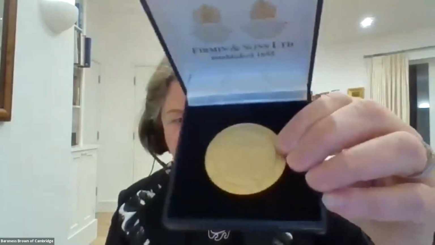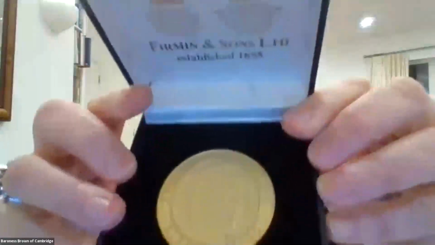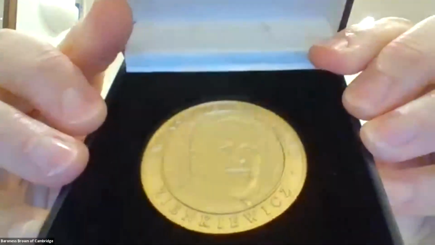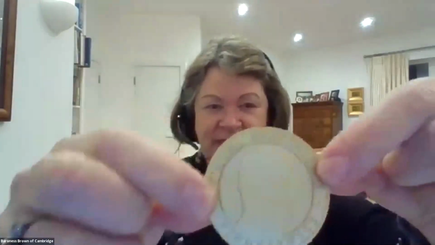It's very, very beautiful. I hope you can see it. Yeah, definitely. There it is. So thank you so much. And I should say to people, it's a marvelous, heavy, I think gold-plated chunk of silver. It's absolutely stunning, and it weighs a lot. It feels very special indeed.